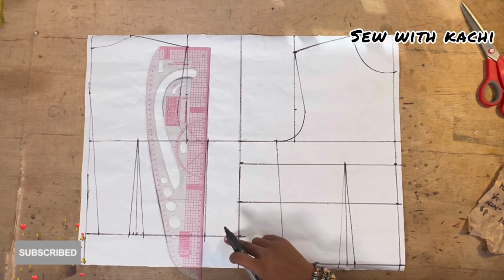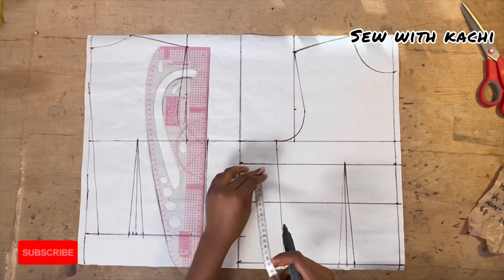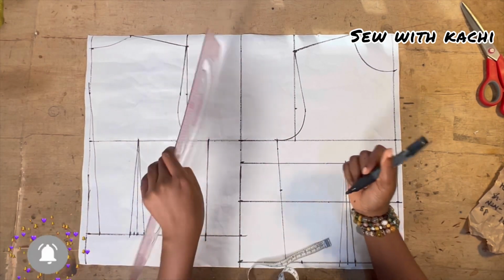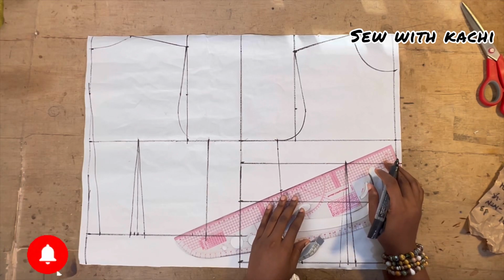So I have finished drafting it. So you see the distance between the front and back is 2 inches. So I'm going to use that 2 inches to get my bust darts.